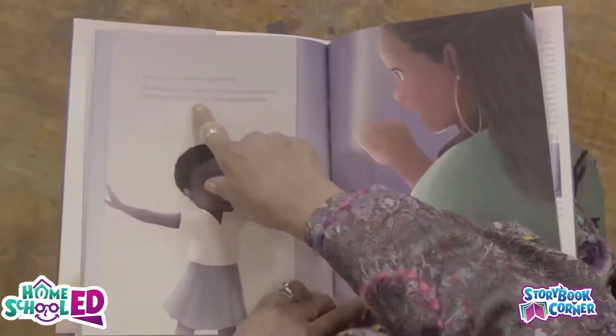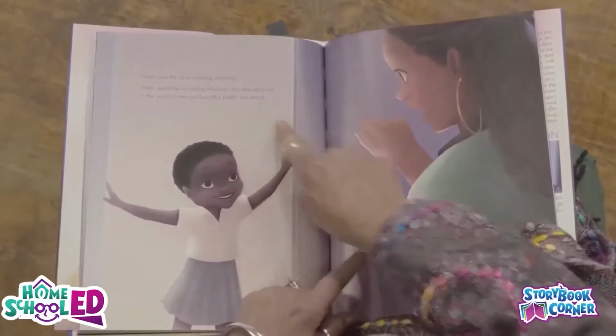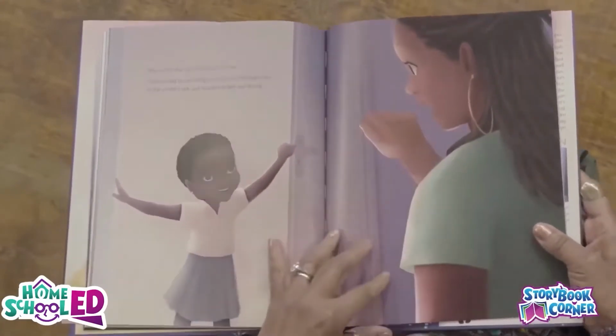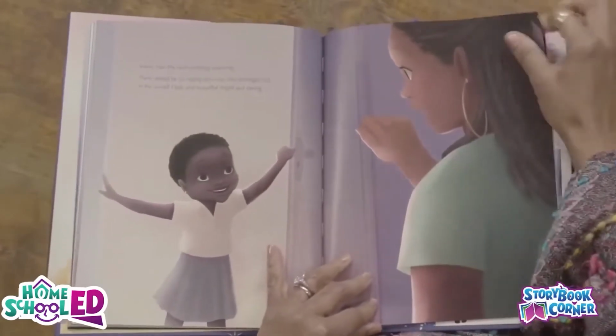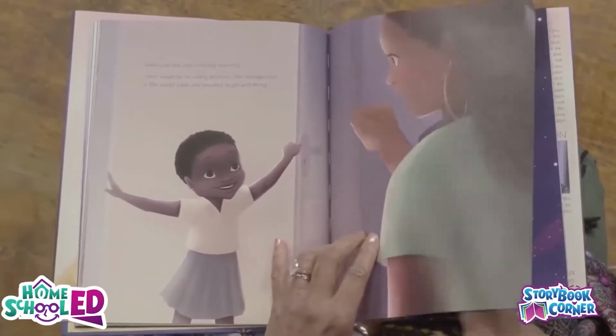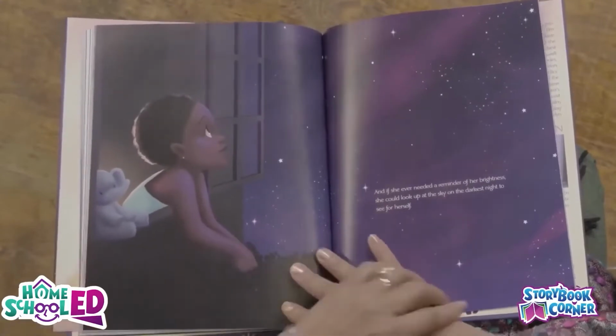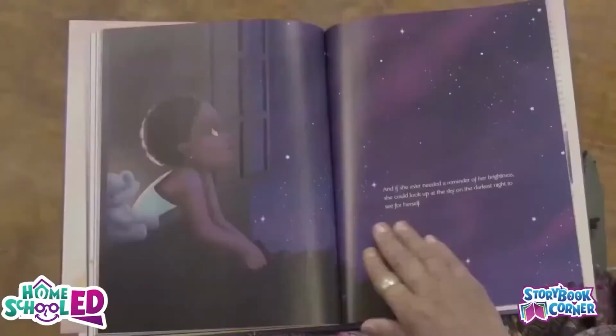Dark and beautiful, bright and strong. Look at her mom. She's so happy and surprised. After having a night like that, she's beaming. And there's her elephant with her. I bet he's telling her she's beautiful, but now she believes it.